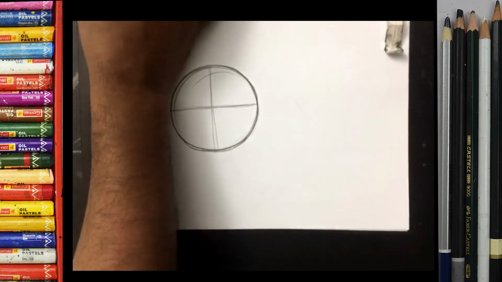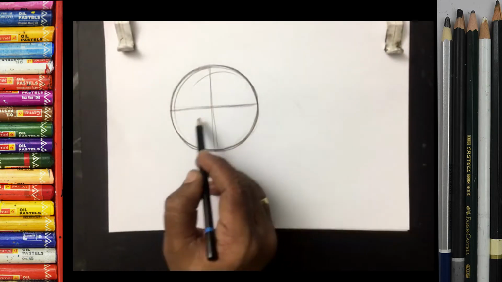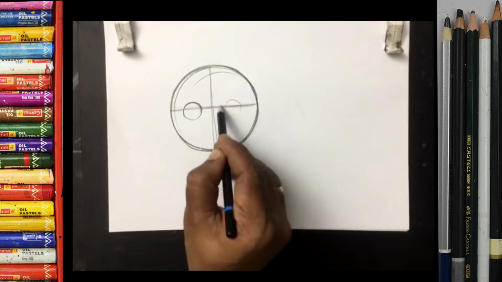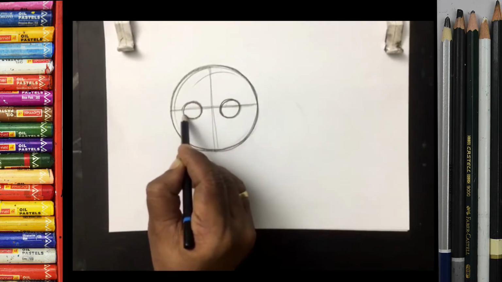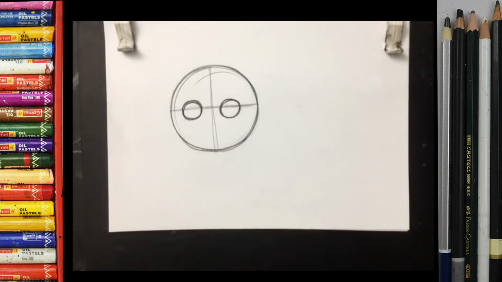So I do this character like make circle and circle. Okay, just make the two circle like this.